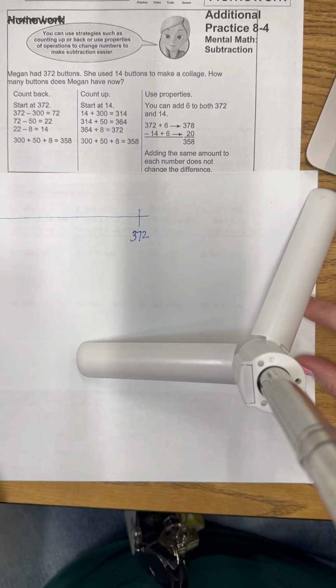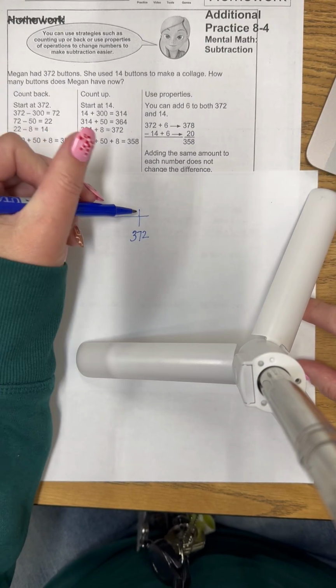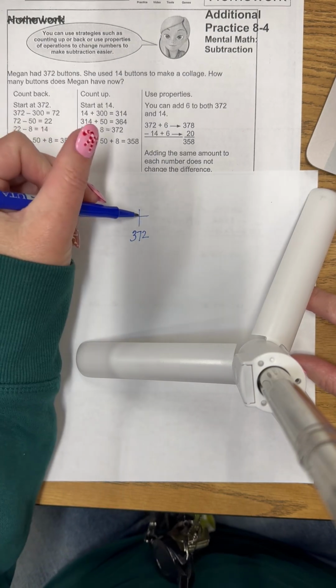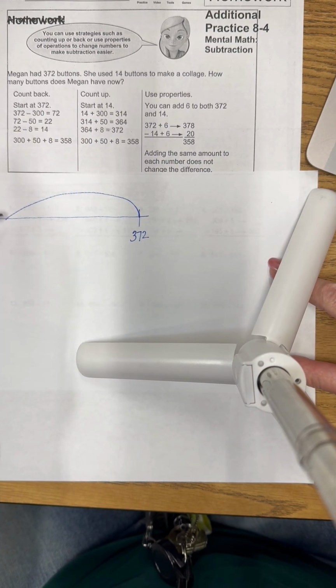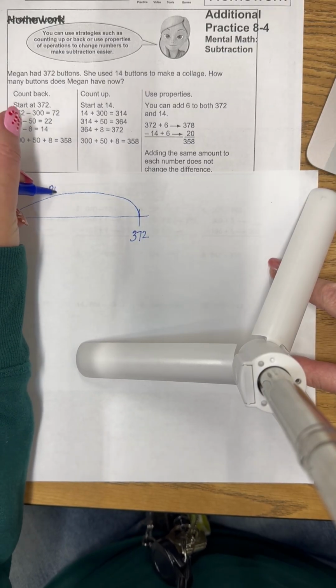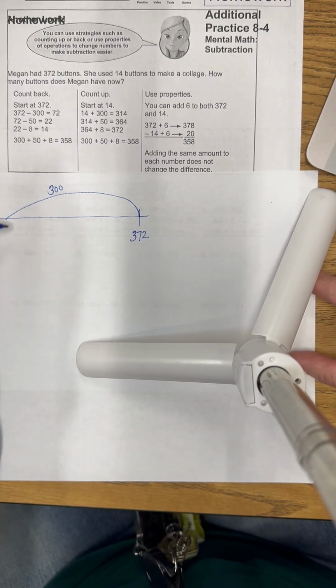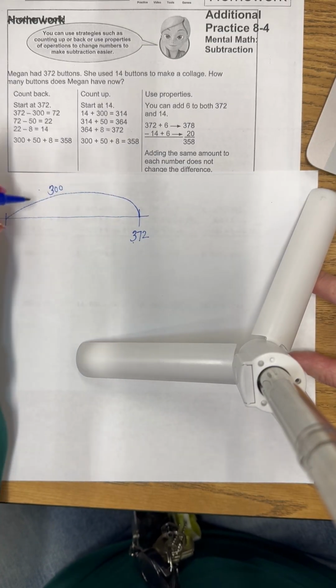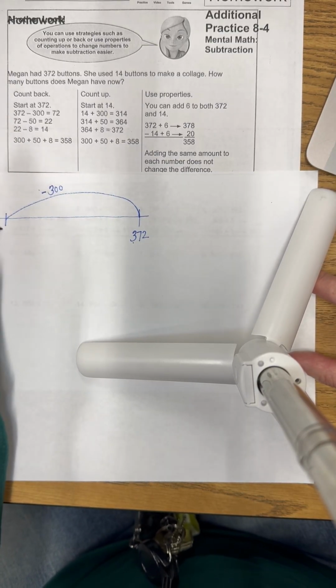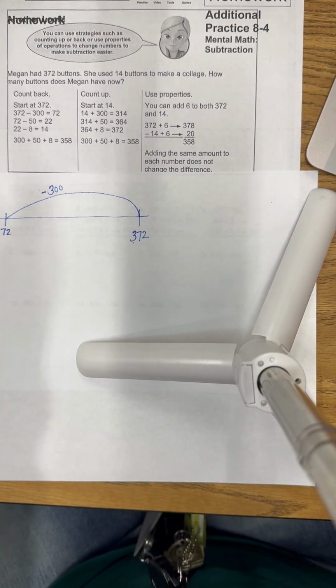So on an open number line, we can make some big jumps. Obviously, the biggest jump is going to be the hundreds place. So we're going to jump back a really big jump. That's going to be like 300 buttons. And so that's going to leave us, if I take 372 and subtract 300, at 72. Now, I have 72.